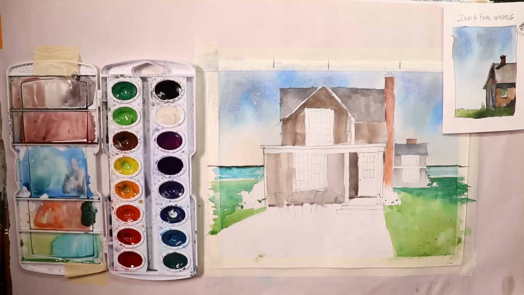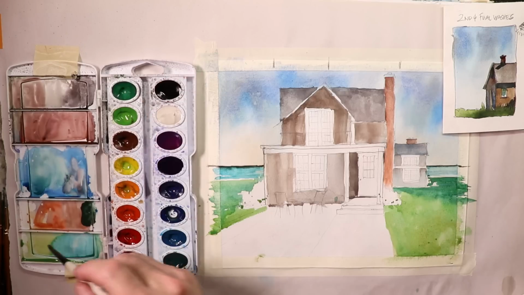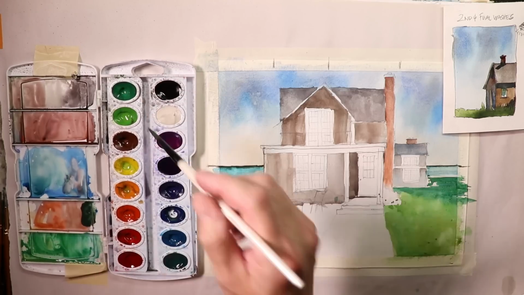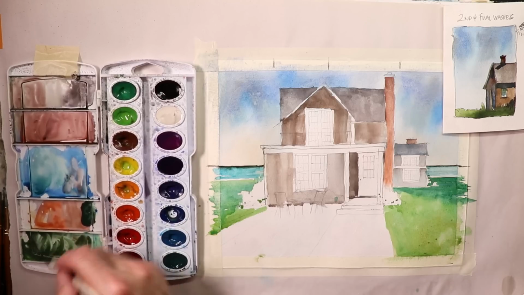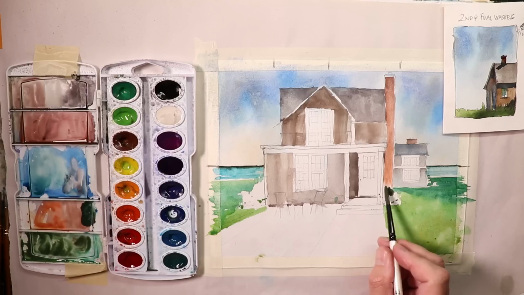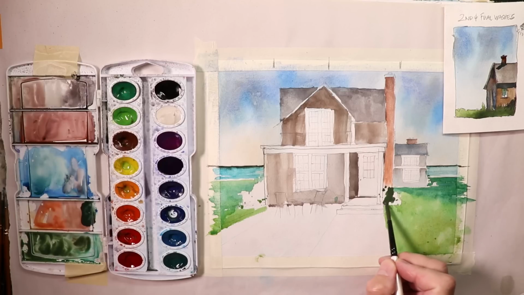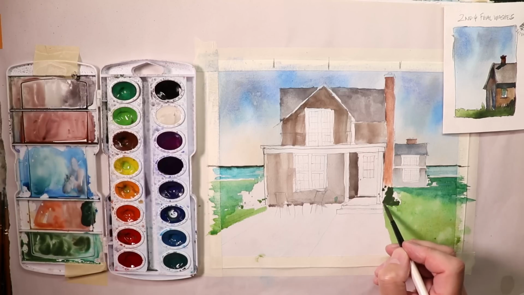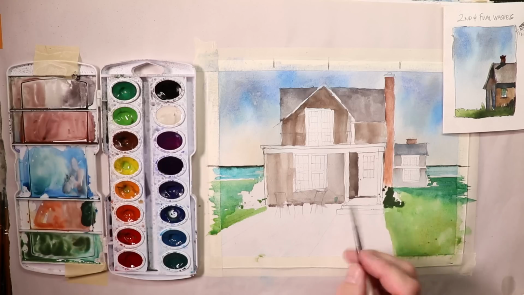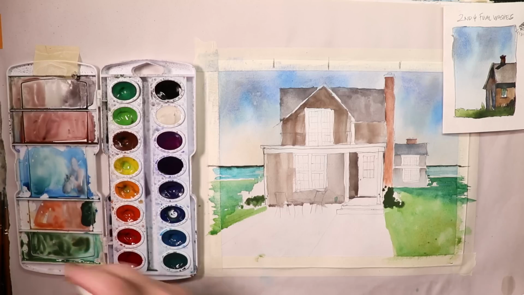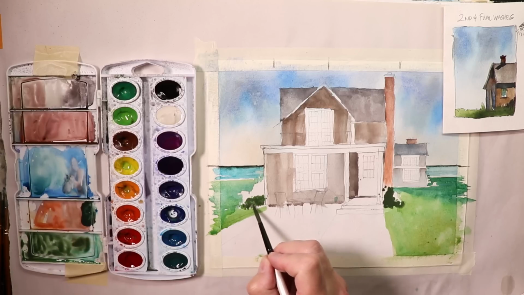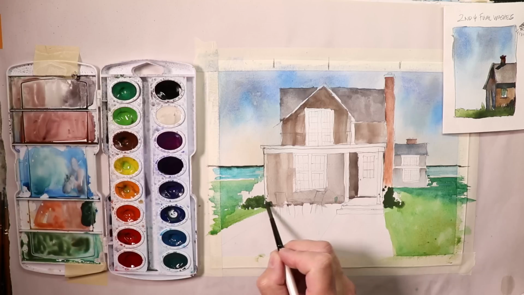Okay, so we're going to continue with some bushes. Let's get our greens, brown and green, for a nice olive looking green. So we'll do some olive green, that darker green down here. Same thing over here.